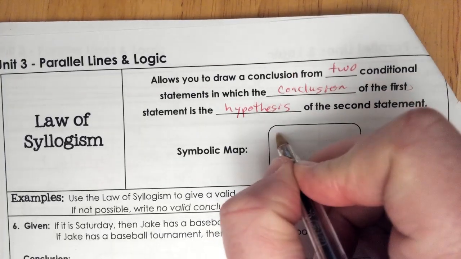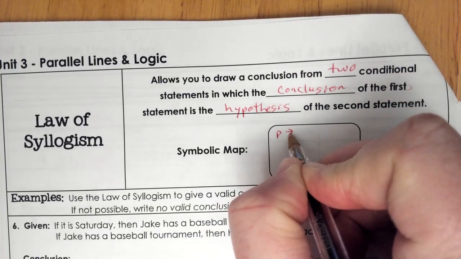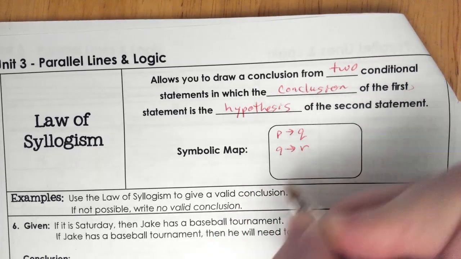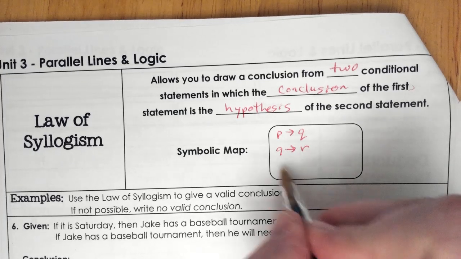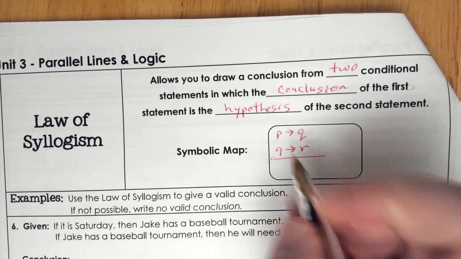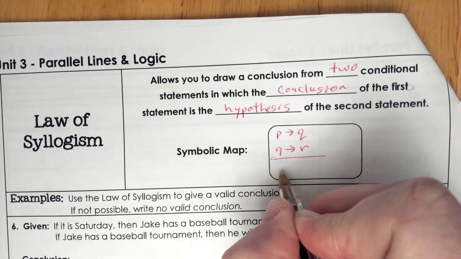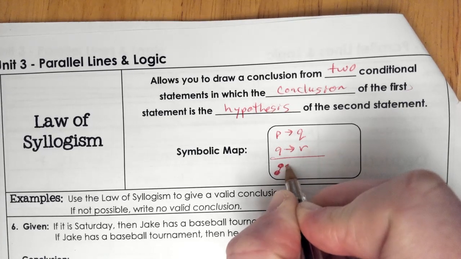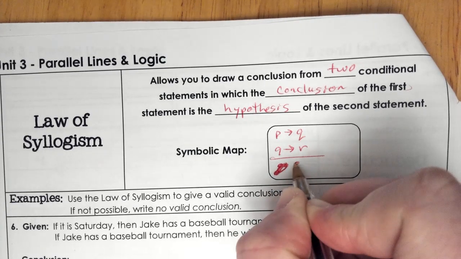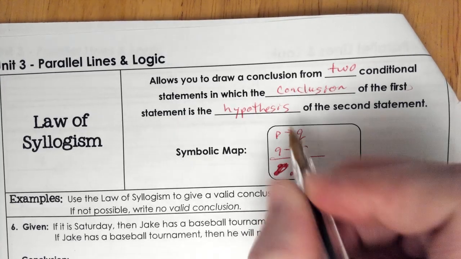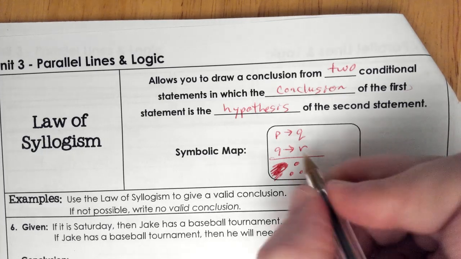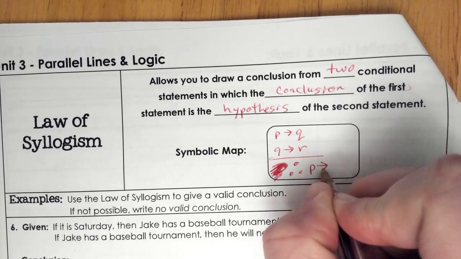That means if P, then Q, if Q, then R. So basically we're going to cut out the middleman. So therefore, sorry, just 3 dots. Oh my gosh, sorry, typo. Ignore this part, that's a typo. So therefore, if P happens, then R happens.